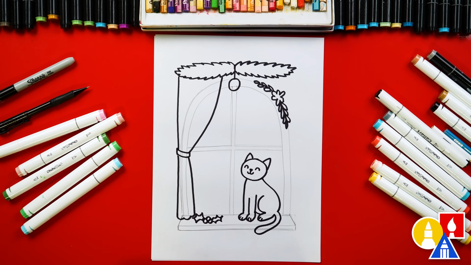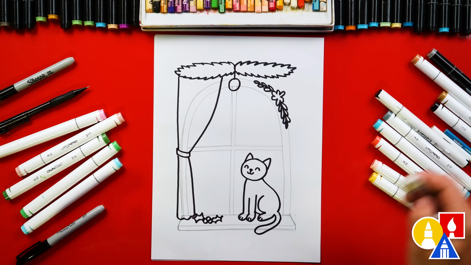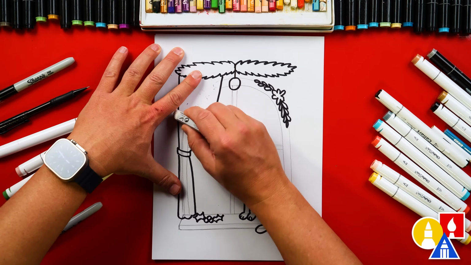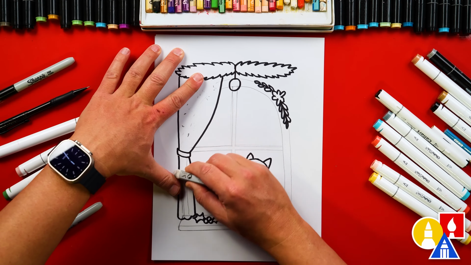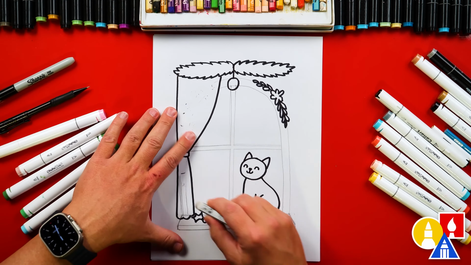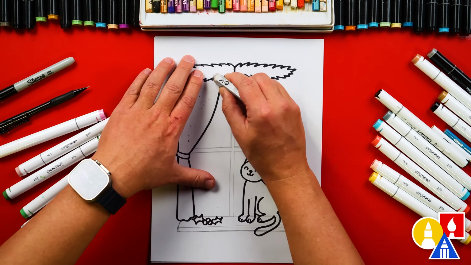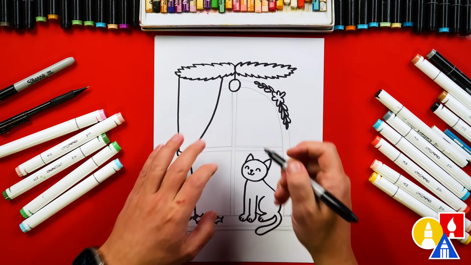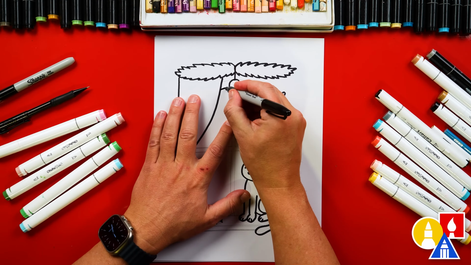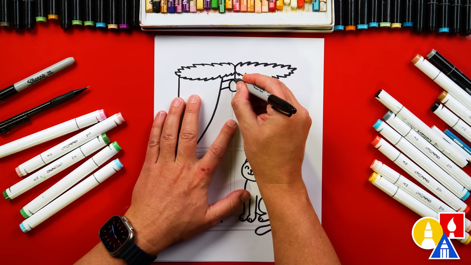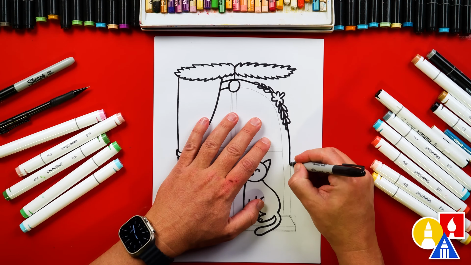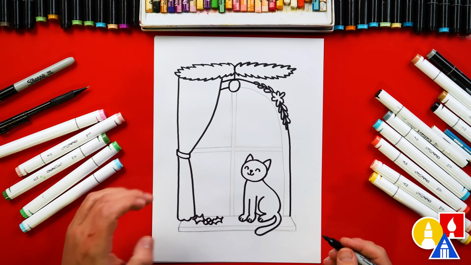Okay, now let's trace over the pencil lines, except before we do that, so we don't get confused, let's switch to our eraser, and we can erase the guidelines from the window going through the drape, and also the cat. Now we're ready to trace over the pencil lines. This part will fast forward because we've already drawn this, and you can pause the video and trace over your pencil lines too.